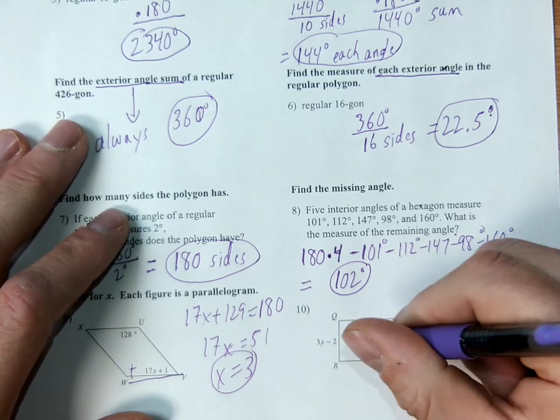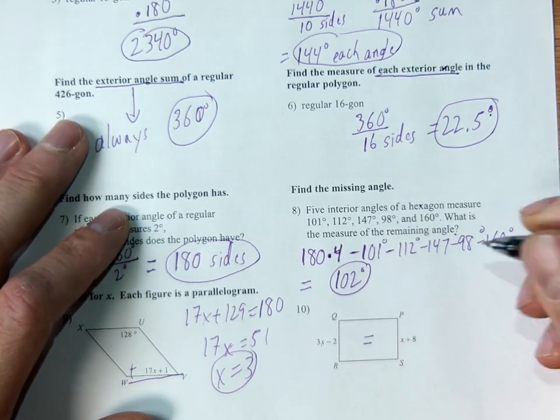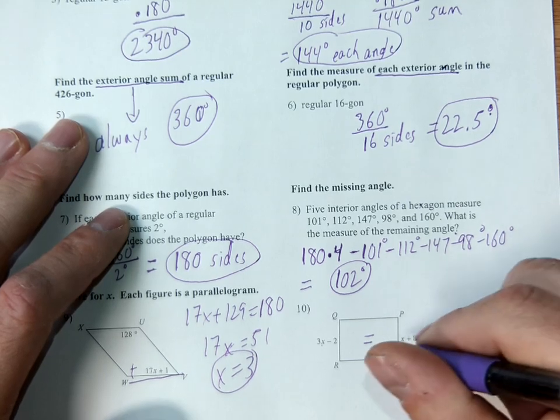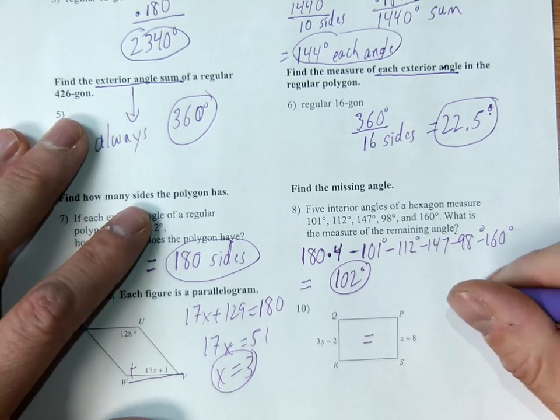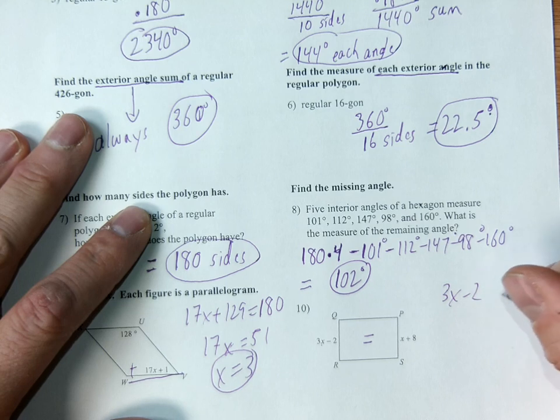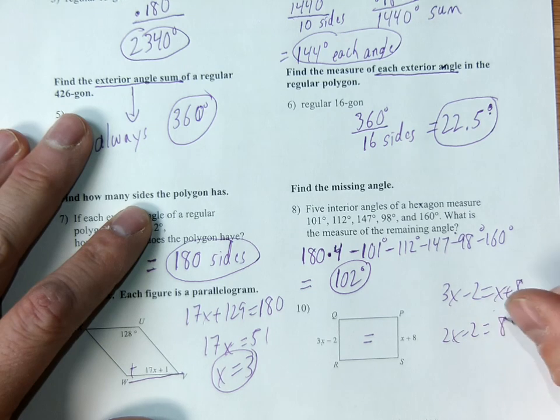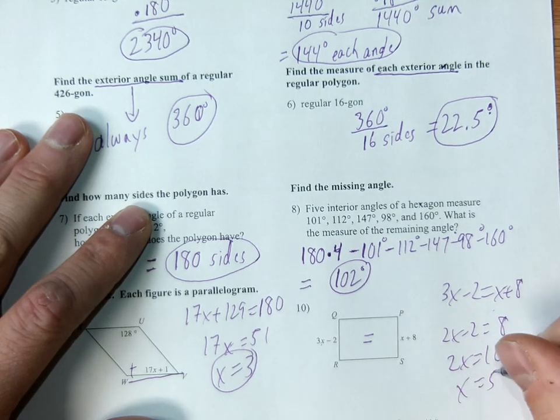These sides are congruent on a parallelogram. It looks like a rectangle as well, but any parallelogram has opposite sides congruent. X minus 2 is equal to x plus 8. X from 3x is 2x. 2 plus 8 is 10. 2 into 10 is 5.